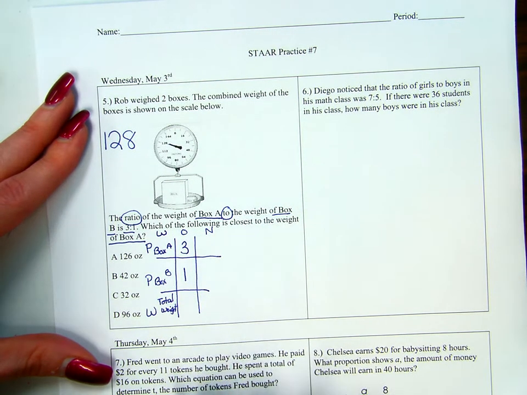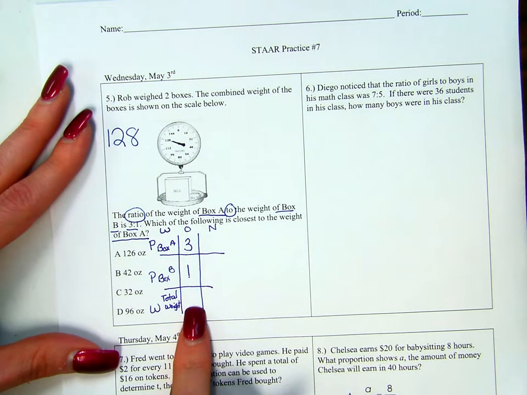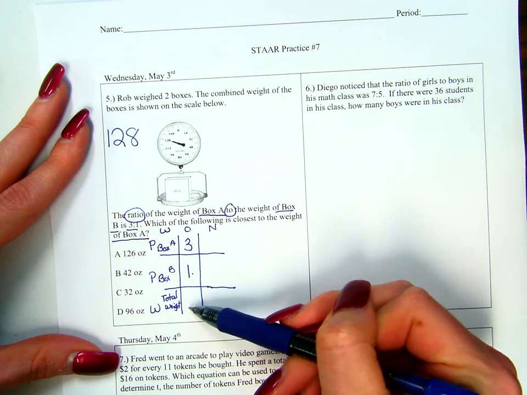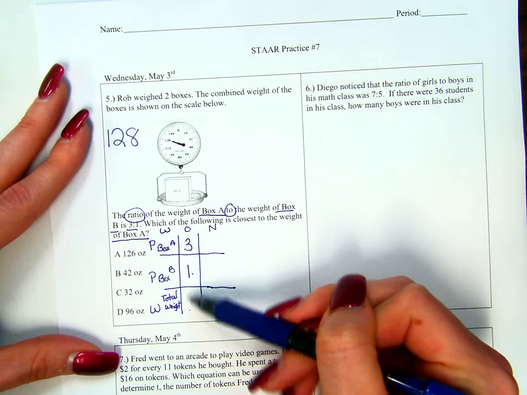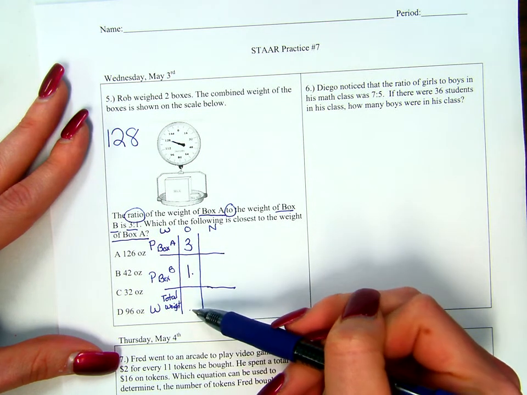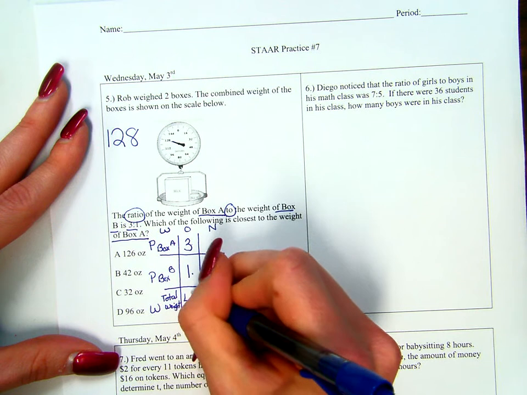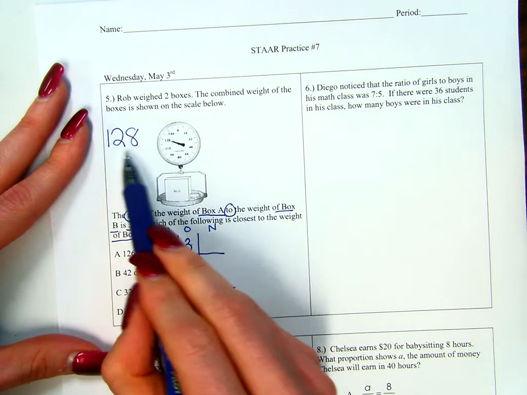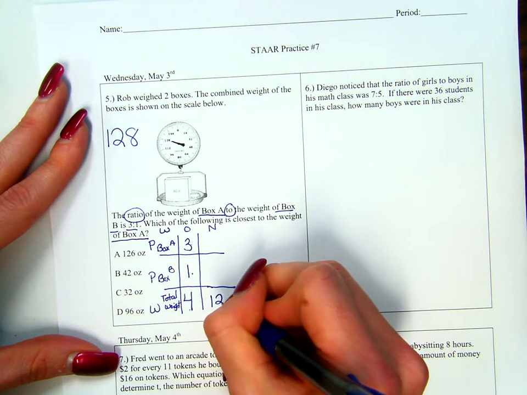Now, this is where I have to stop and think, because a lot of y'all naturally want to put 128 here. But remember, your graphic organizer needs to make sense. 3 plus 1 is not 128, so it doesn't make sense to put the 128 here. You want to combine your 2 parts to get your whole. Remember, your 2 parts should total your whole. So 3 plus 1 is 4, so I'm going to go ahead and put the 4 right here. And then I know that the total weight, once we find the new ratio, is going to be 128.